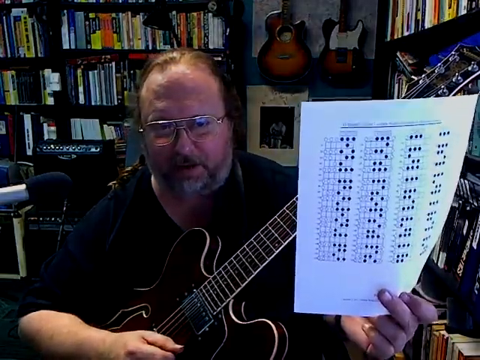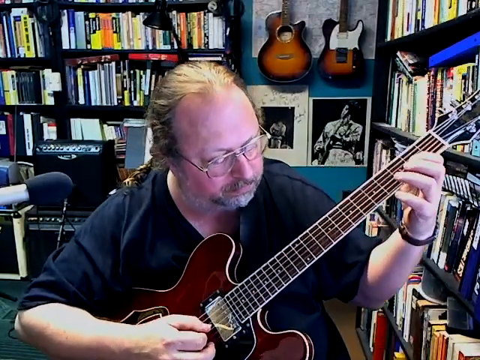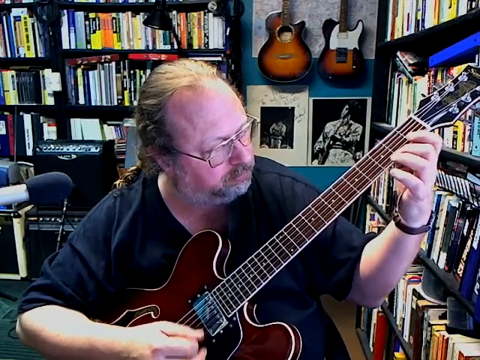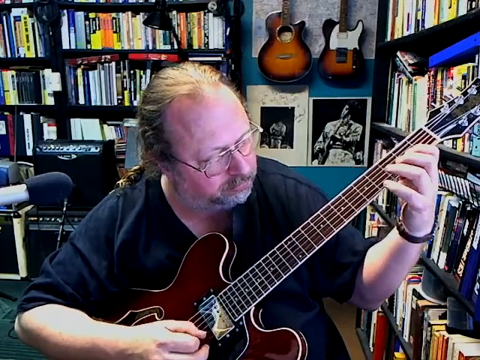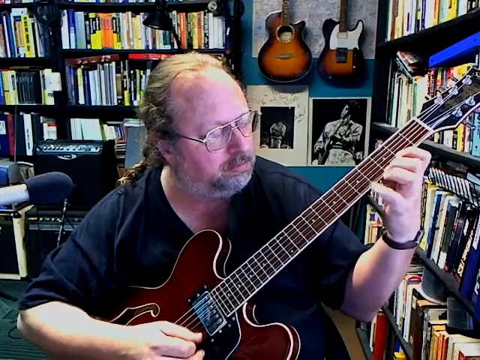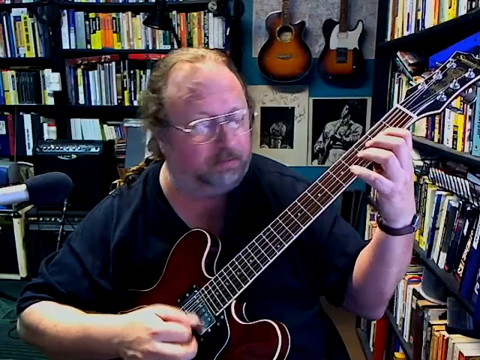So we're on 3 strings now. We take the 3-string patterns. We got the first one. And by the way, these are really good drills for speed.